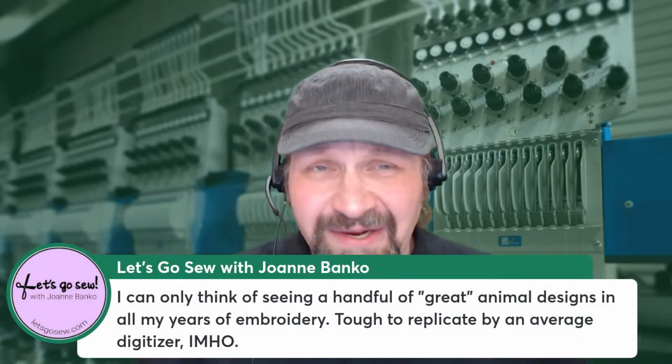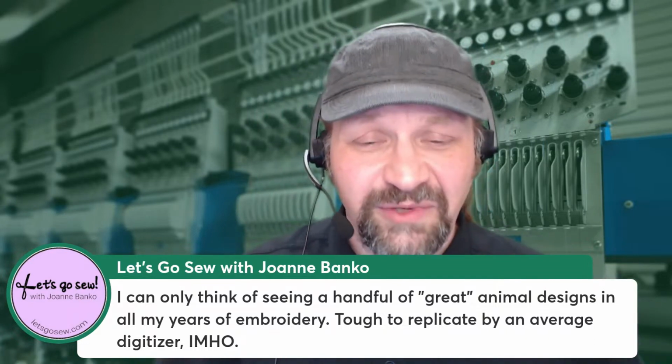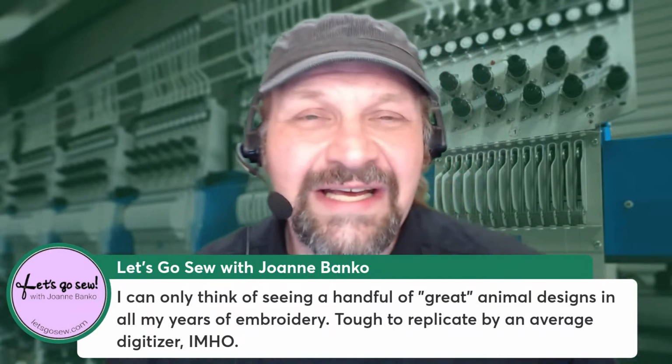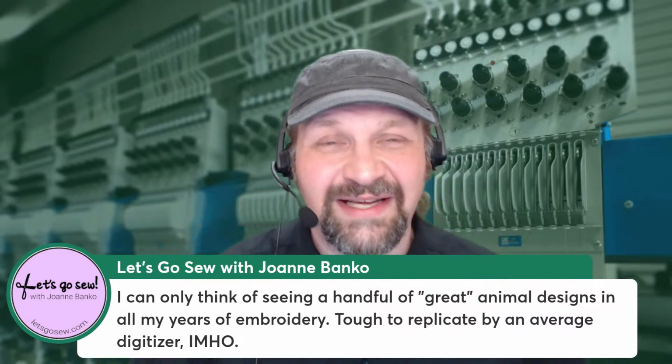And I think animal designs are very particular. Joanne says, and I agree with this, "I can only think of seeing a handful of great animal designs in all my years of embroidery, tough to replicate by an average digitizer." Yes, I will agree with that. Really great, really fantastic animal designs are hard to do.